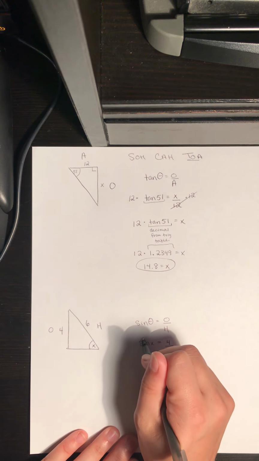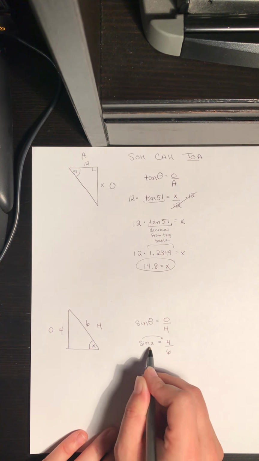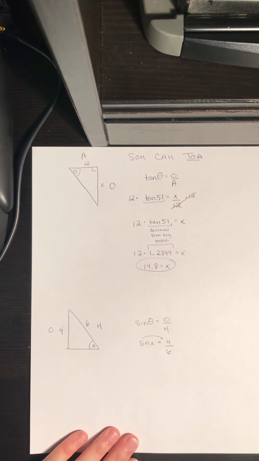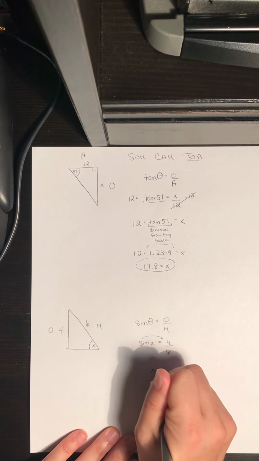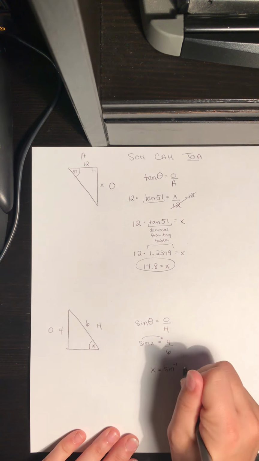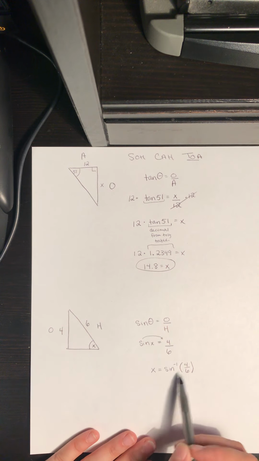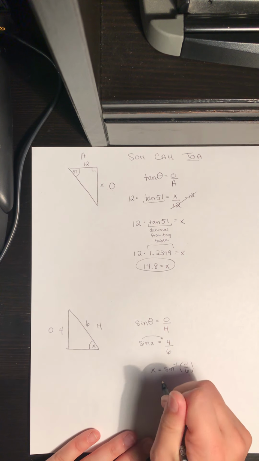So again, I want to move sine away from my variable. I'm trying to get X all by itself. So X equals sine to the negative 1 times 4 over 6.